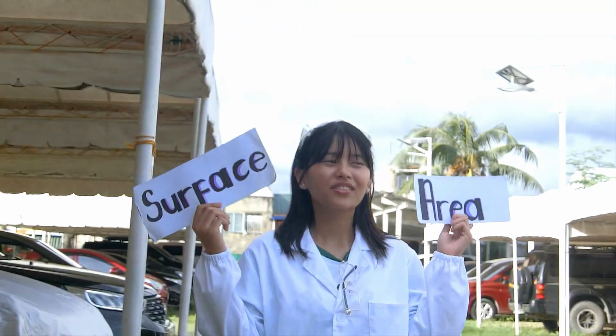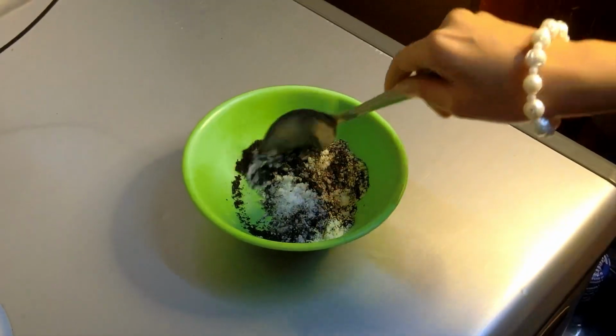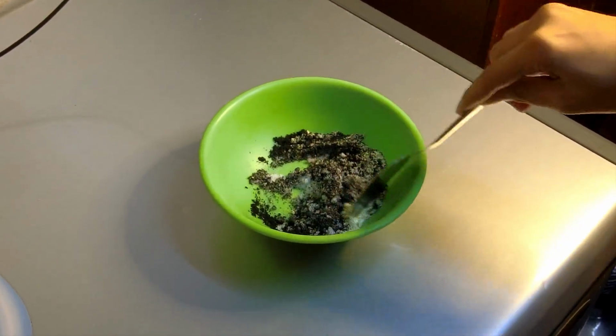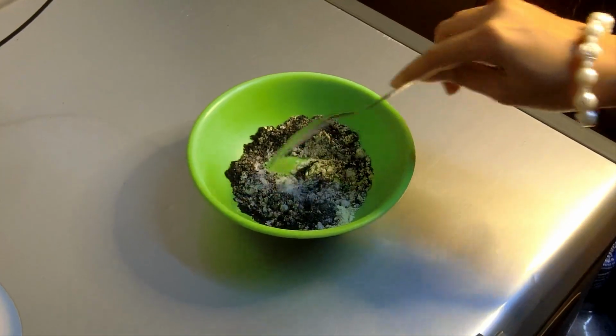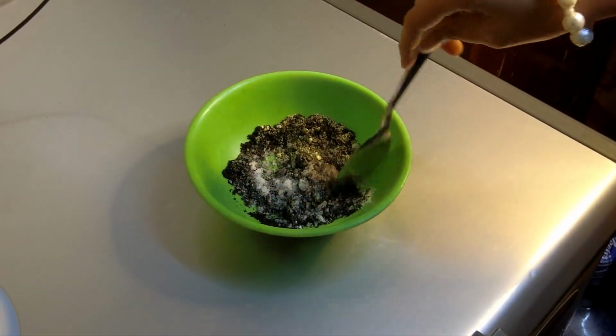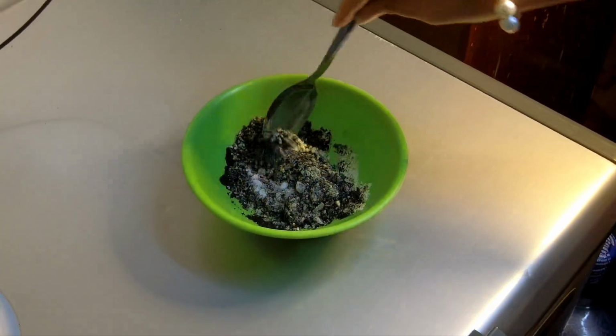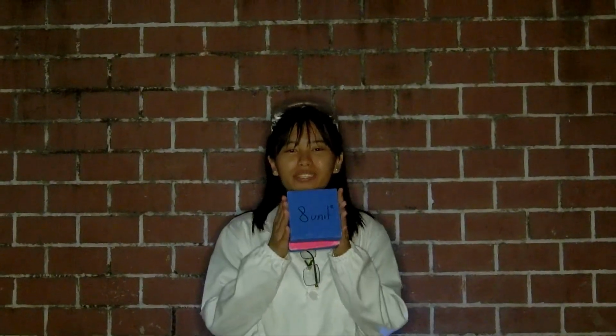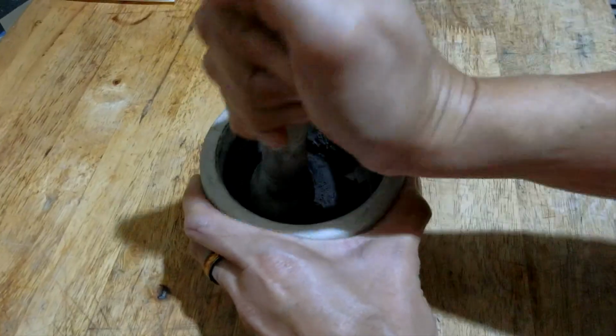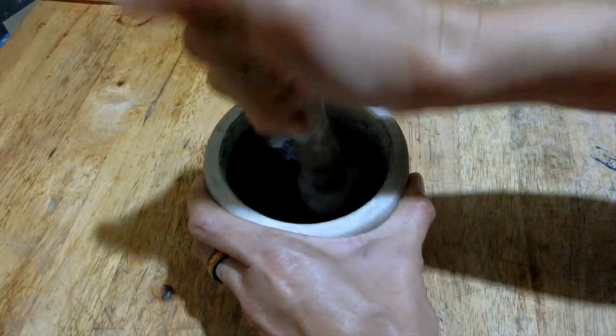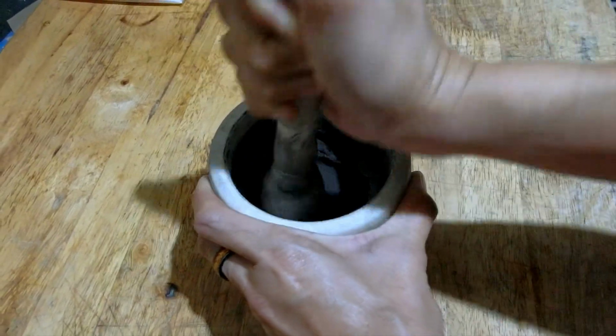Two words: surface area. Surface area is super important since the ingredients are only mixed through physical means and thus can only react when physically touching. To visualize this, we have here a cube where its surface area is written. If we were to cut this in half, you can see that we get an increase in the surface area.